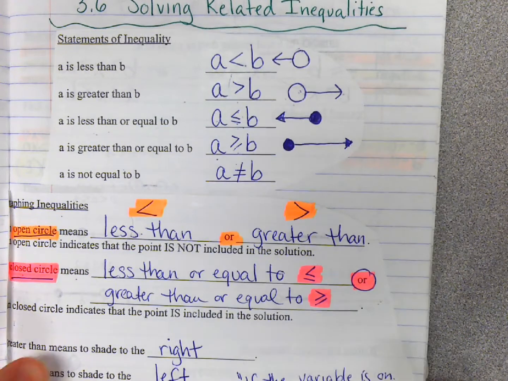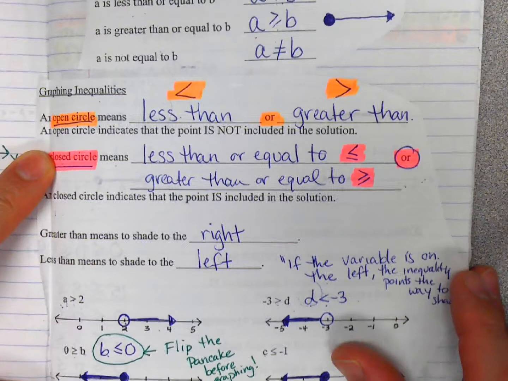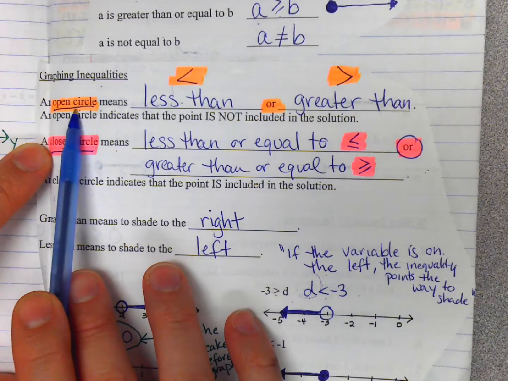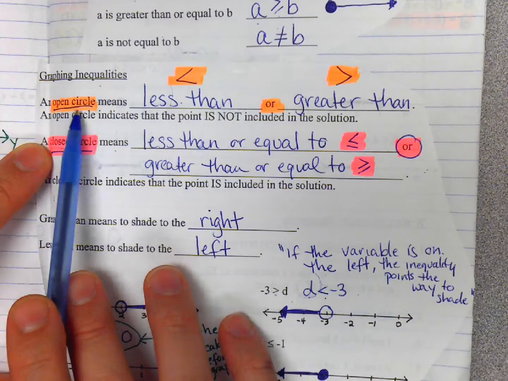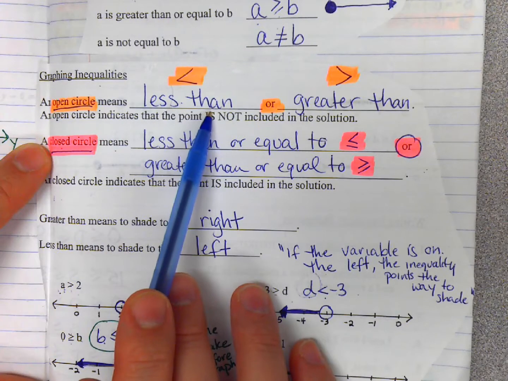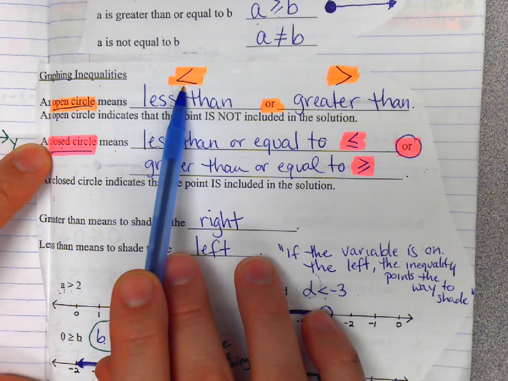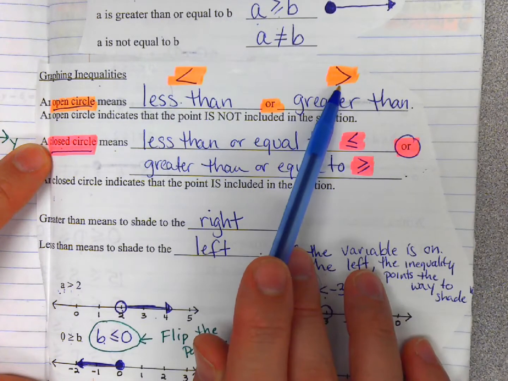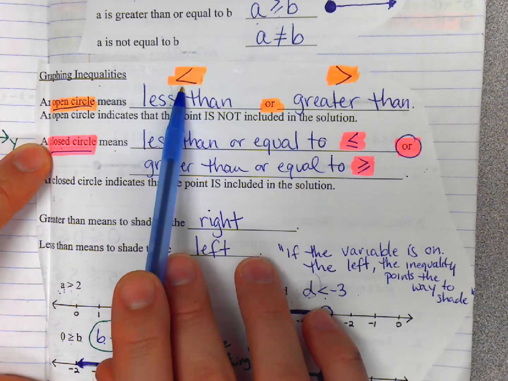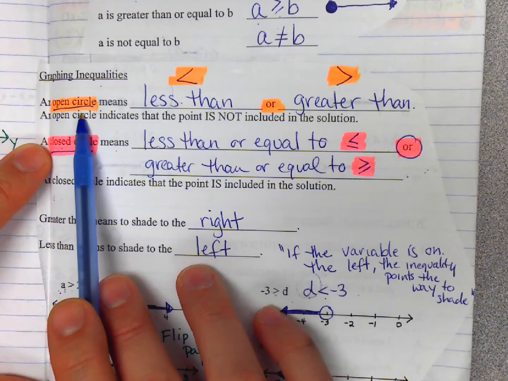All right? And then on the bottom of the notes I asked you to cut out, we're going to go through graphing inequalities, okay? An open circle. So that's what I was saying above. Those open circles mean less than, or greater than. So when we have a less than or greater than inequality, like these open mouths with no line underneath, then it's going to be an open circle on our graph.